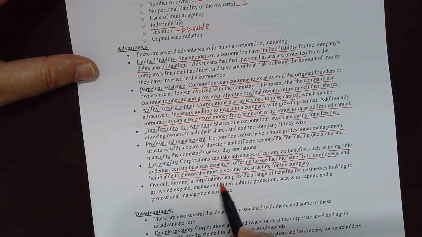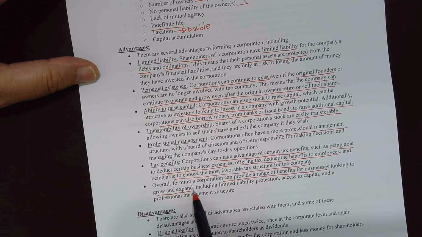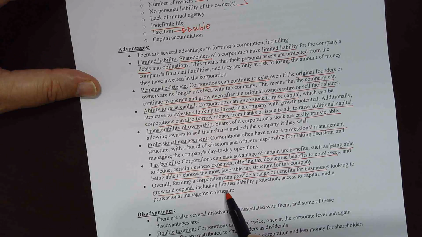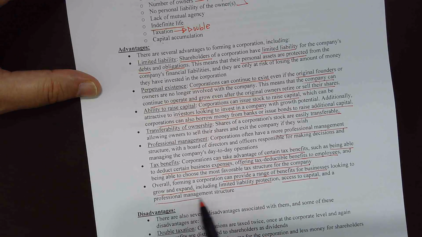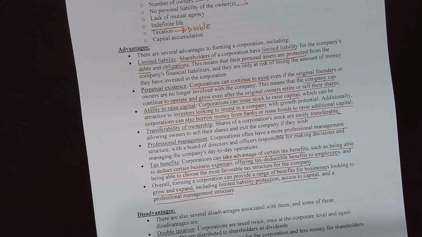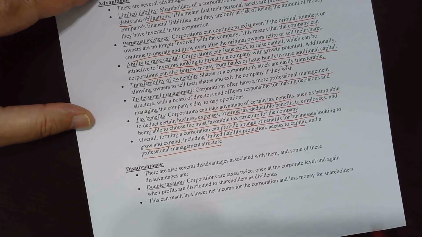Overall, forming a corporation can provide a range of benefits for businesses looking to grow and expand, including limited liability protection, access to capital, and a professional management structure. So these are the advantages of having a corporation, but there are certain disadvantages.